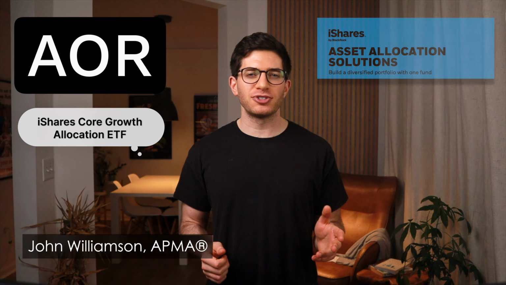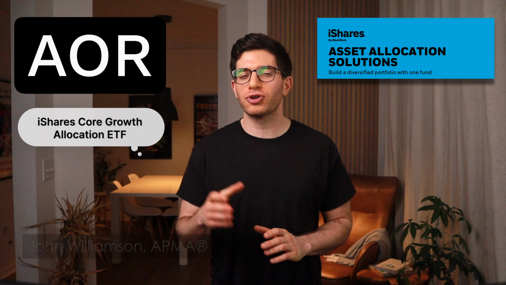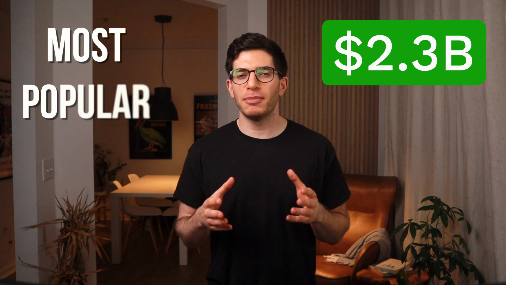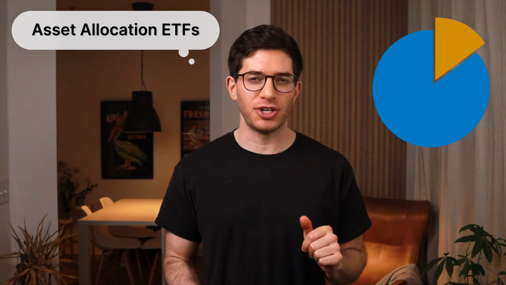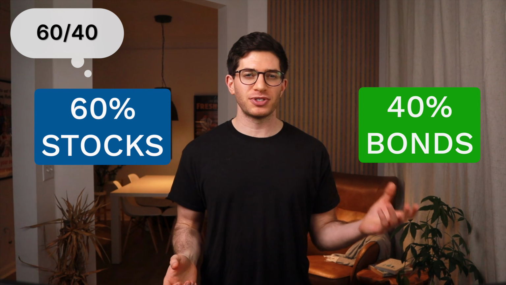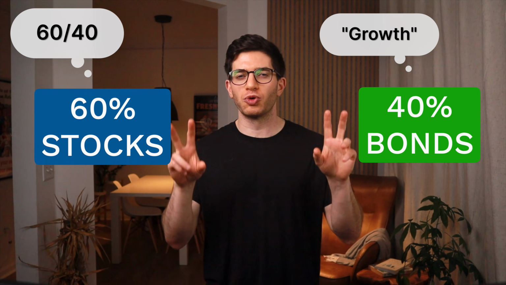It is part of iShares' line of asset allocation ETFs called Core Allocation Funds that launched in 2008. AOR has a little over $2.3 billion in assets, making it the most popular fund in this family. These are called asset allocation ETFs because they hold a diversified mix of different assets in one single fund based on a set asset allocation, which is a ratio that illustrates the relative weight of each asset type. For AOR, that ratio is 60-40, meaning 60% stocks and 40% bonds, which iShares calls a growth allocation.